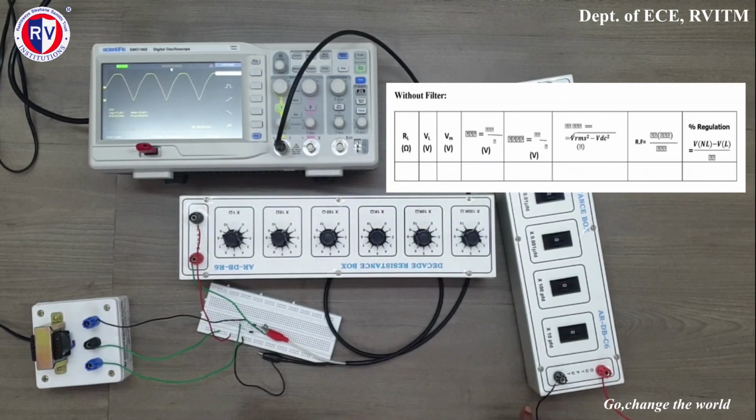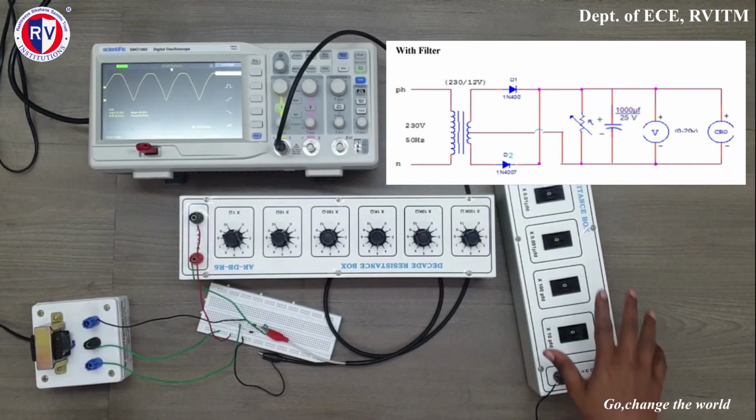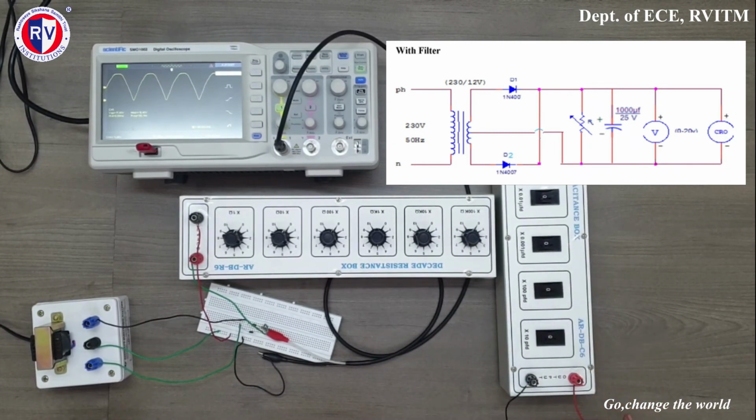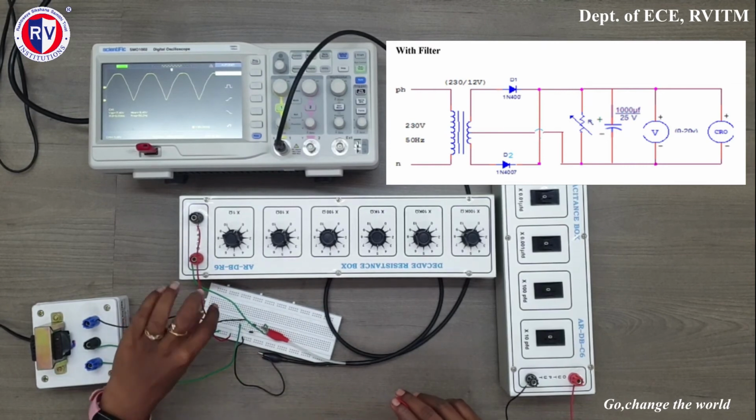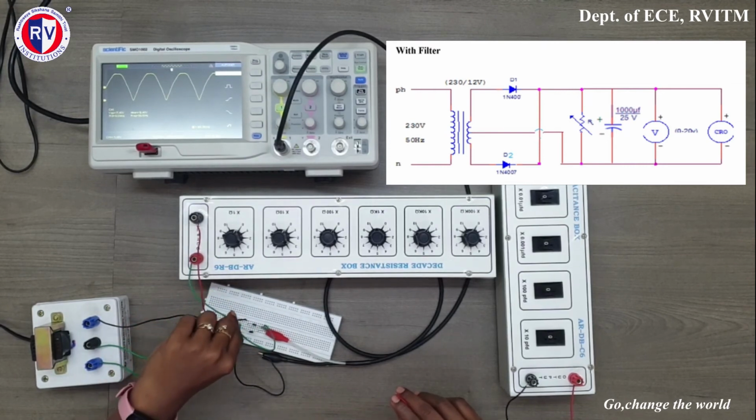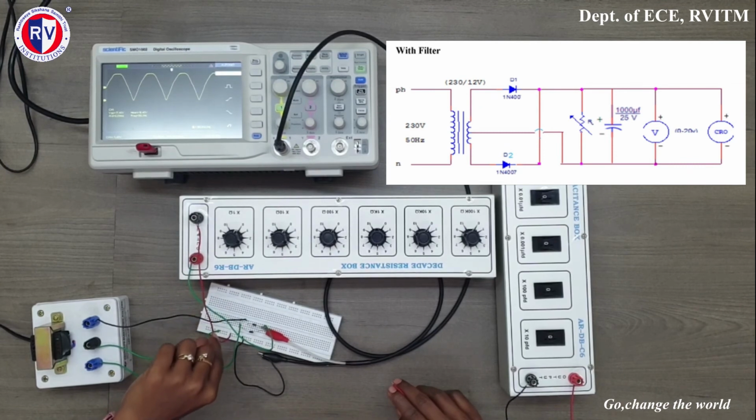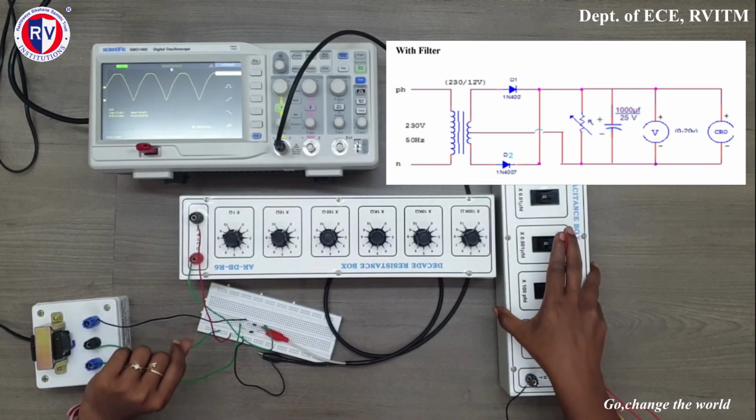So, then we need to see that the ripple factor is reduced. In order to reduce the ripple factor, ripple is nothing but the amount of AC present in the DC output. So, I will take a capacitor as usual. A capacitor as a filter, how should I connect it? How did I connect it in the half wave rectifier? I had connected it in parallel with the load. So, the load, whatever the decade resistance box I had connected, the same way I should connect the capacitor filter also.